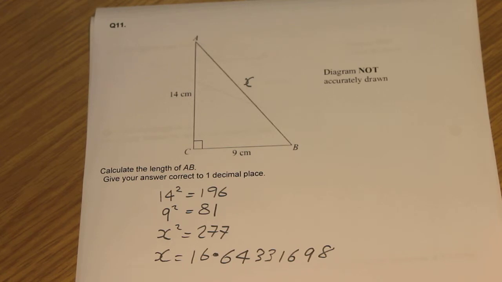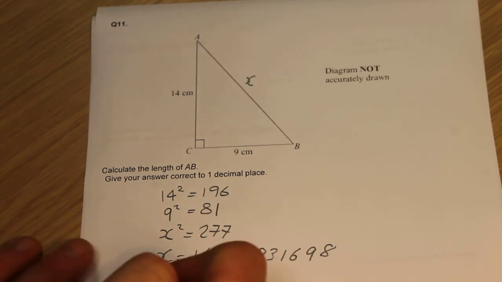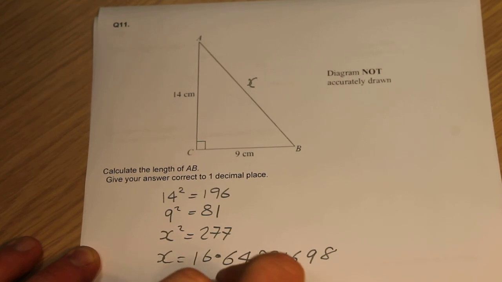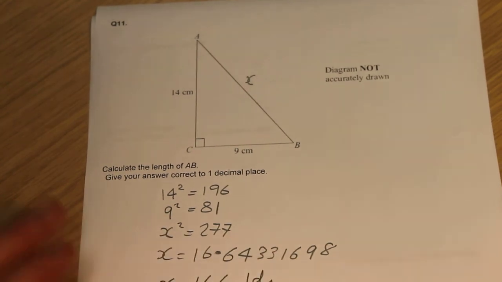So it asks me to round it to one decimal place, which means I need to consider not just the first number after the decimal point, but the second one. It's the second number after the decimal point that tells me that in fact this should not round up but stay the same, because that 4 would need to be 5 or above to make something round up. So x is 16.6, correct to one decimal place.